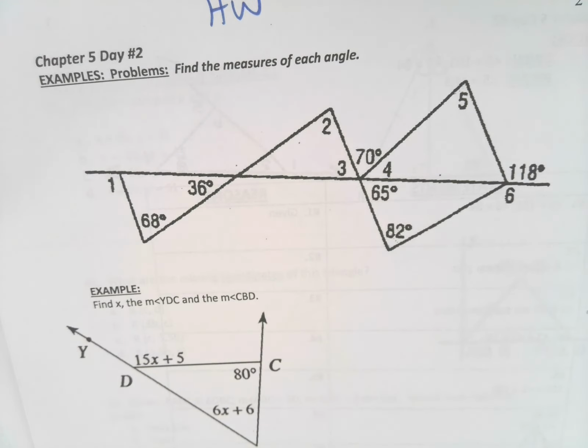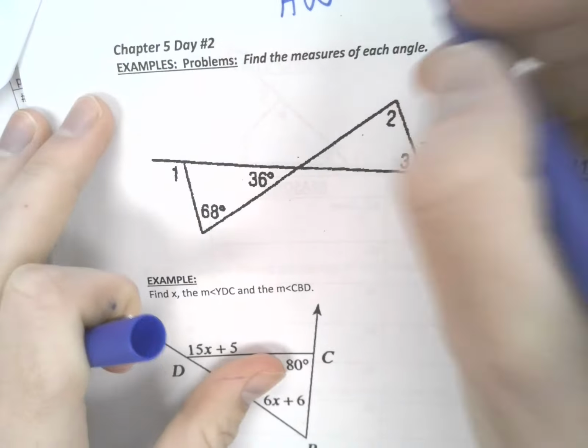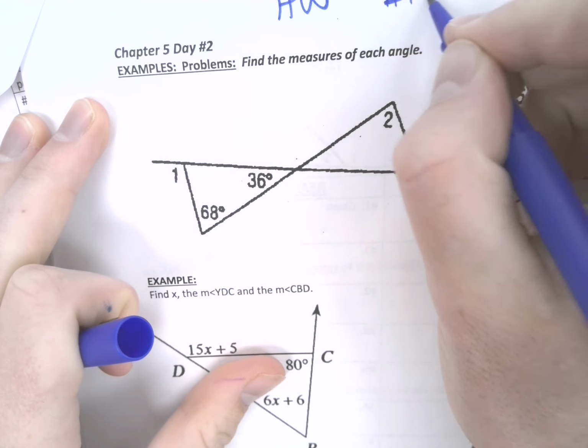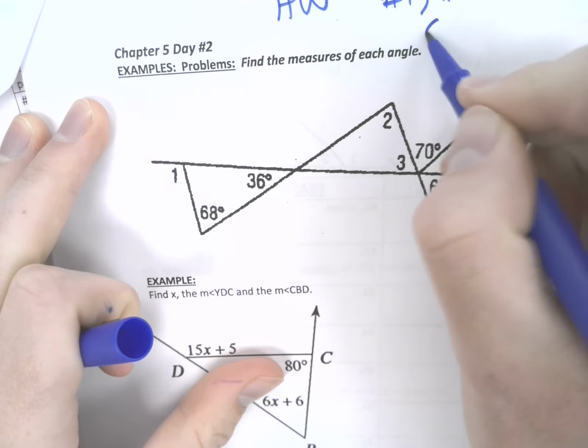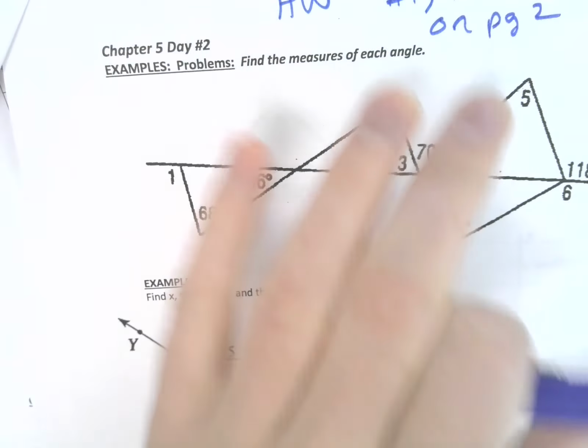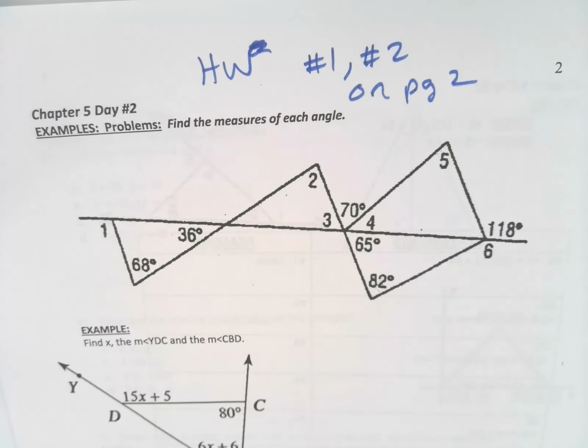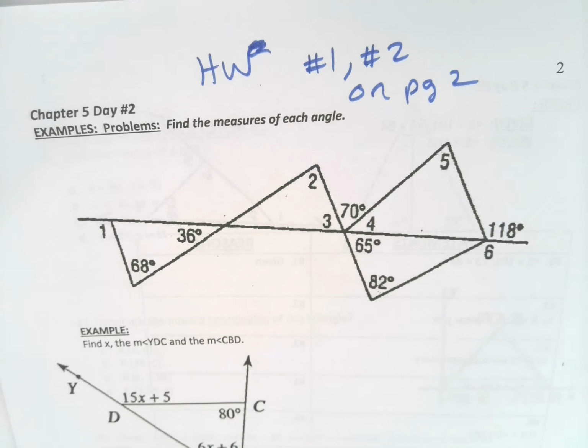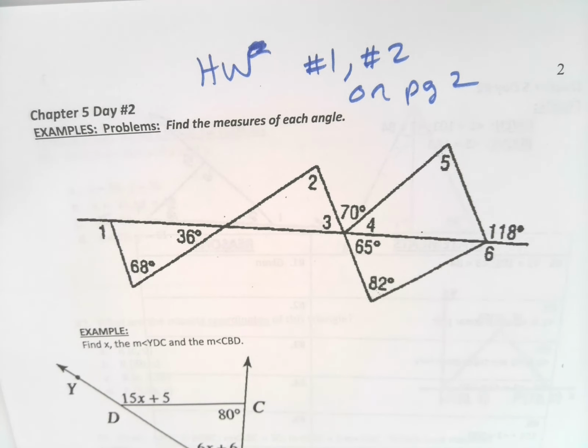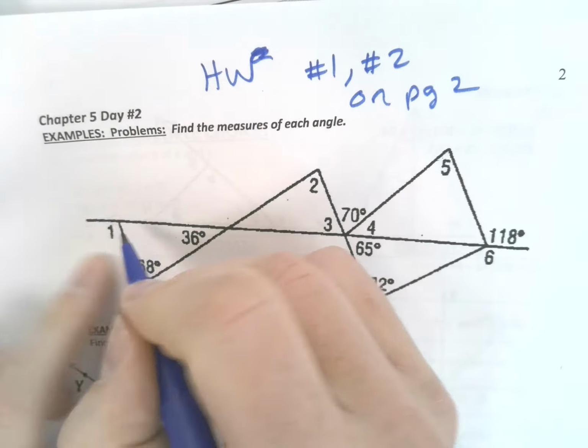I'd really like to test you guys on this first one. Number 1 and number 2 on page 2. Are you gonna give us the things that we have to find? Well, I already have them. They're numbered. You're going to find angle 1, angle 2, angle 3, angle 4, angle 5, and angle 6. Yep.